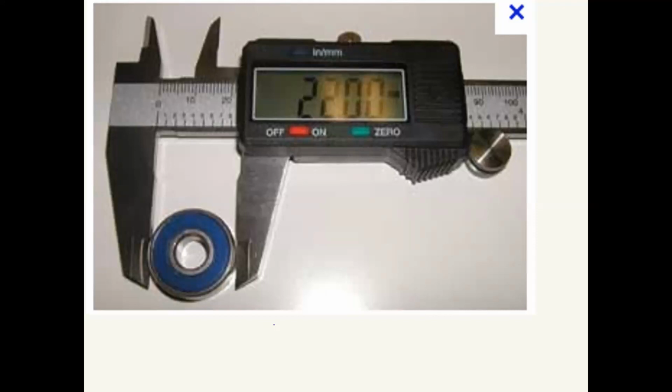Digital meters are more accurate because they can show more number of significant figures.